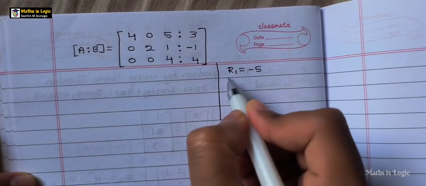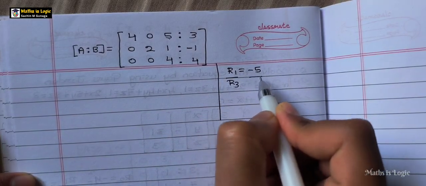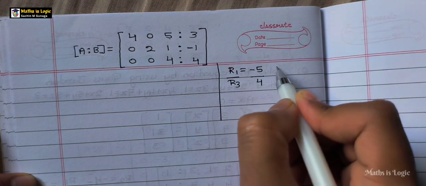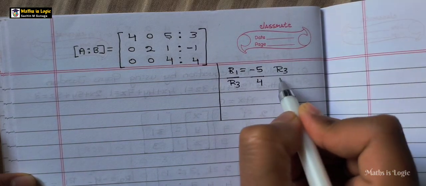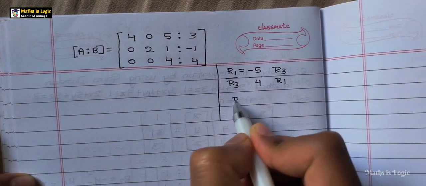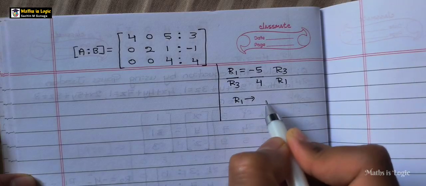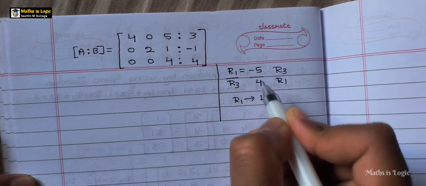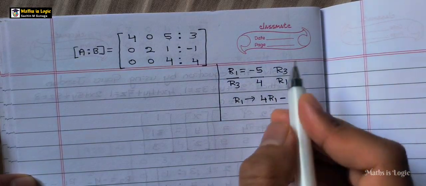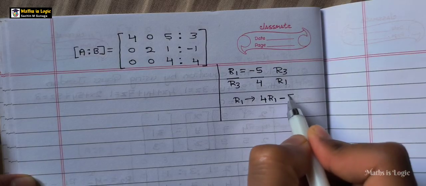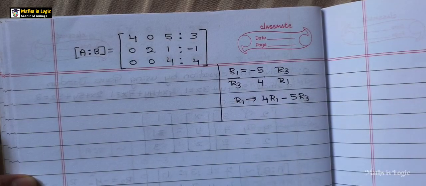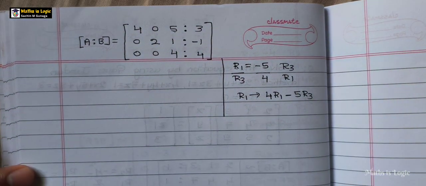With R3 we are doing, therefore R3 value 4 keep it as it is. Write R3 in the numerator, R1 in the denominator. Therefore R1 changes to 4 into R1, 4R1 minus 5 into R3, 5R3.